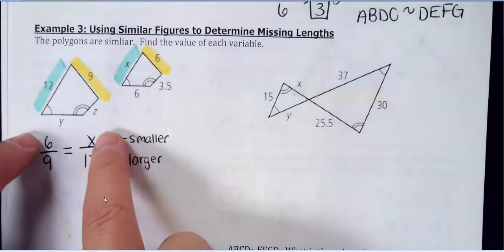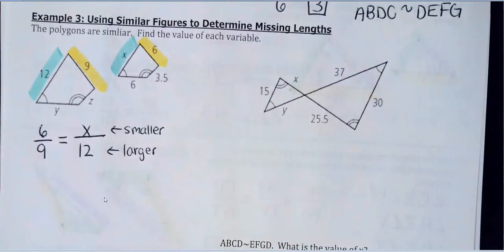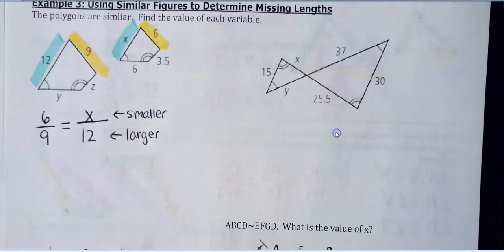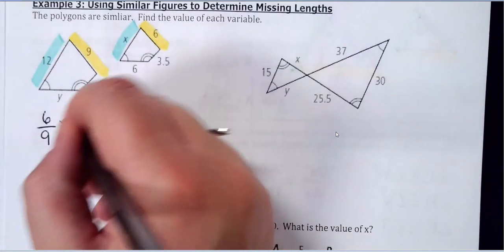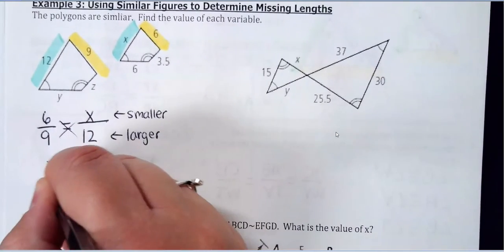Like the 6 and the x are both in the smaller one, the 9 and the 12 are both in the bigger one. And as long as you match that up, you should be okay. There's different ways to do these, but as long as your cross products were the same as mine, you should be good. So if we cross multiply here, you get 72 equals 9x, so x is just going to be 8. Done.